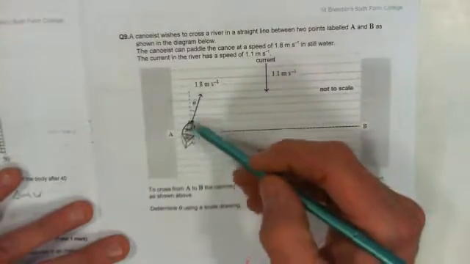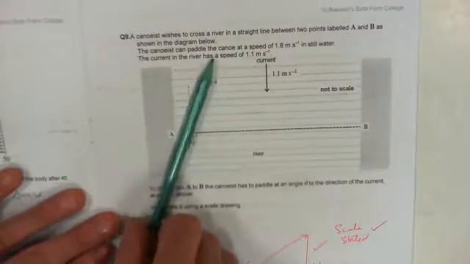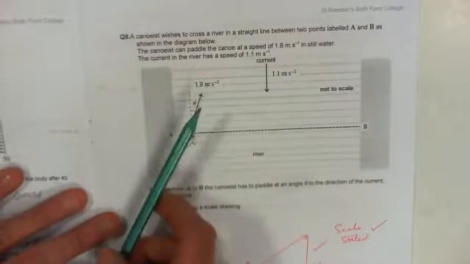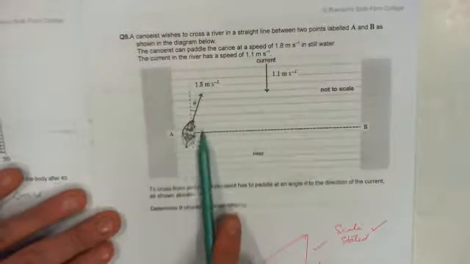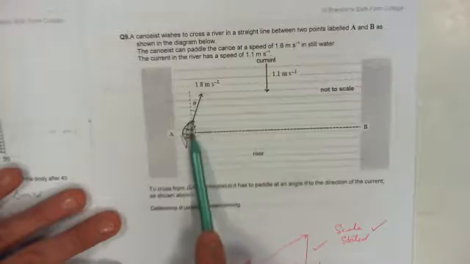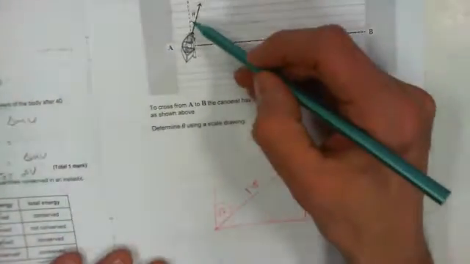Okay, for this one we are on question 9. You've got 1.8 meters per second, which is the speed that the canoe can go at. Obviously the current is going that way at 1.1, so we want the vertical component of this 1.8 to be equal to 1.1. Therefore, any of the horizontal component is acting. So we know that we want to find this angle here, so we actually need to draw a base.